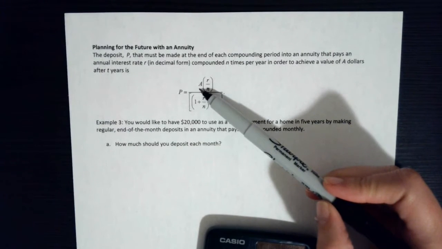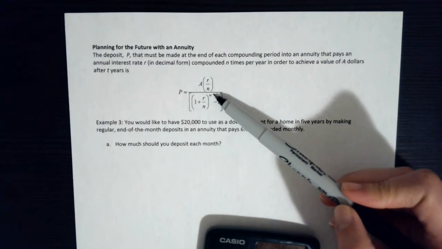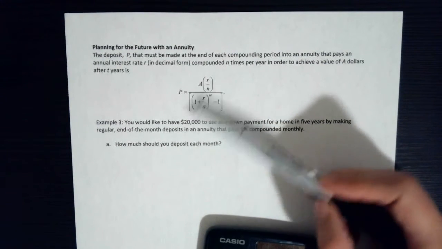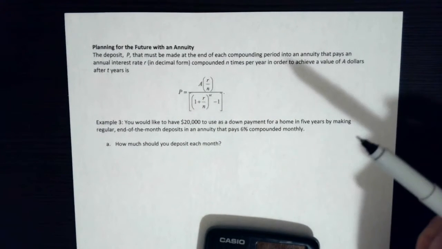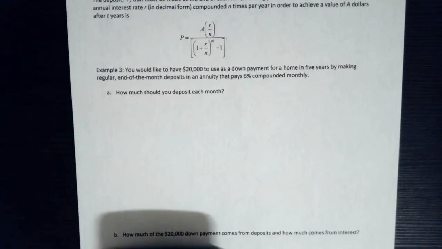So the A is the future value, that's the goal amount. R is the rate, N is the number of times per year, T is the number of years, and P is the payment amount. So all the letters stand for the same thing. It's just a different formula to figure out the other way. So let's come over here.